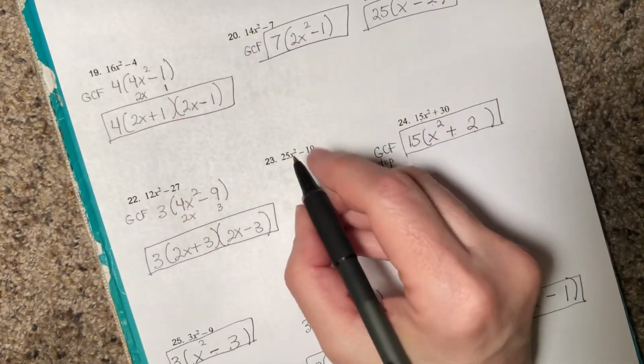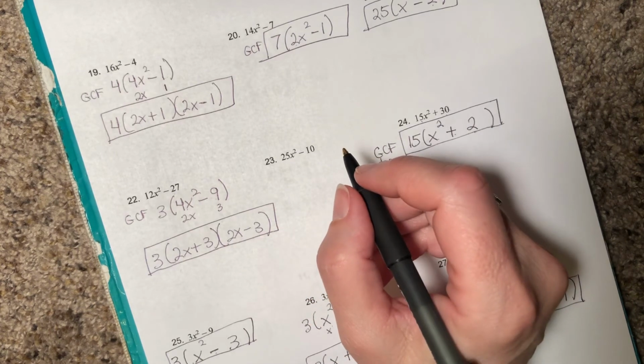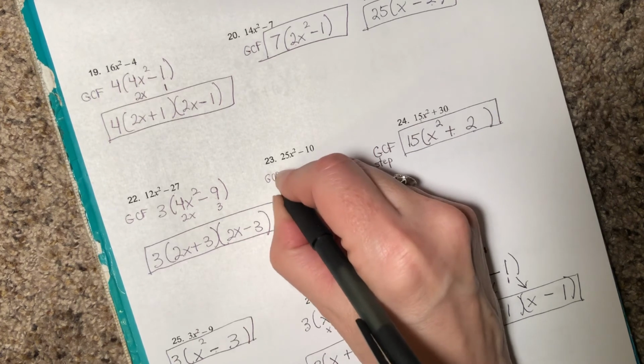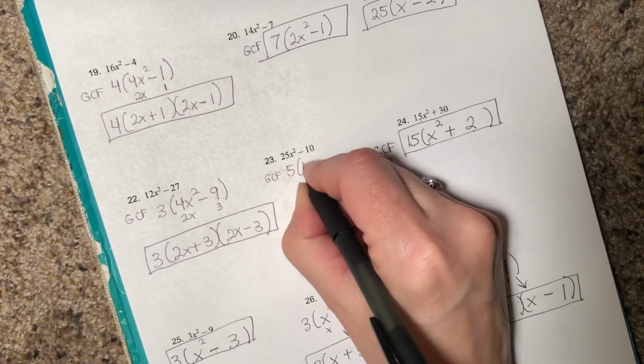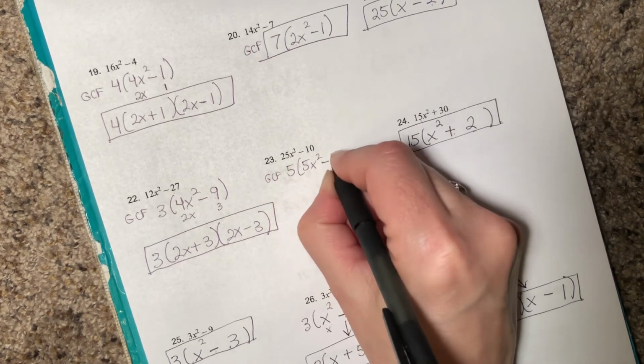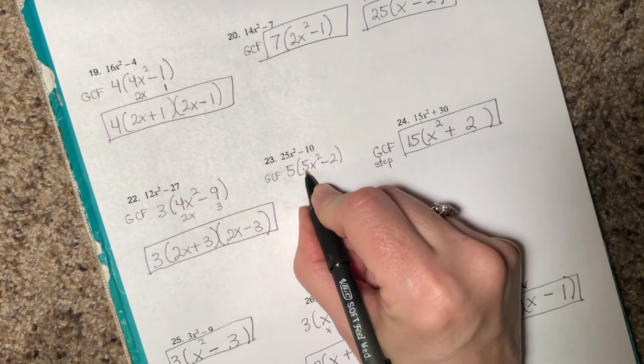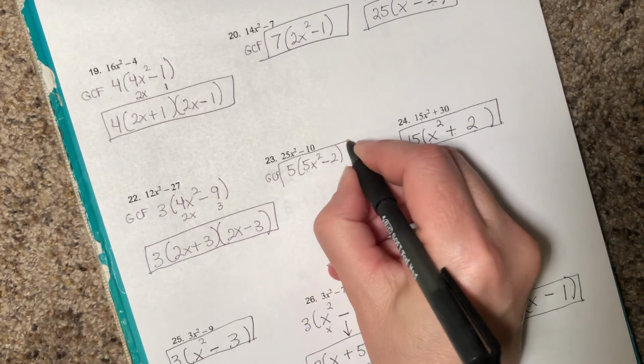23, I can pull out a 5. Wait. Yep, that's it. So the GCF, pulling out a 5, gives me 5x squared minus 2. Okay, 5 doesn't have a square root, and neither does 2. So I can't do anything else with that.